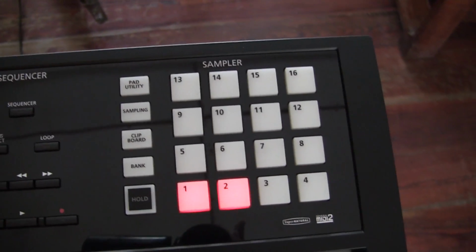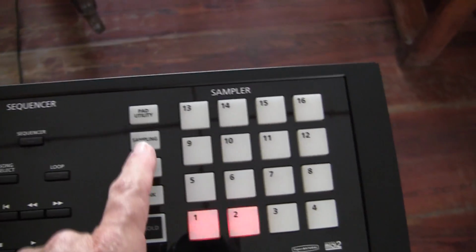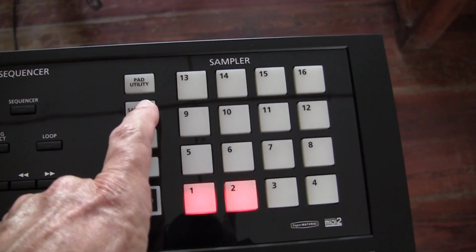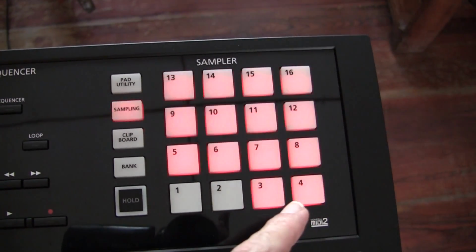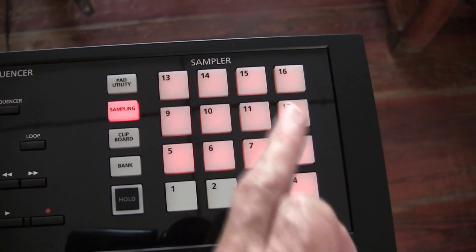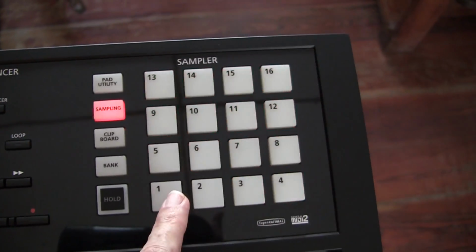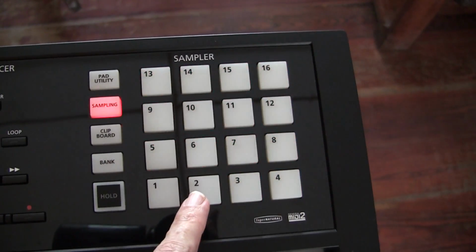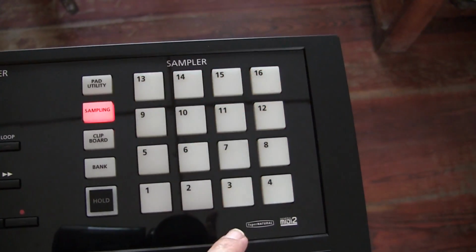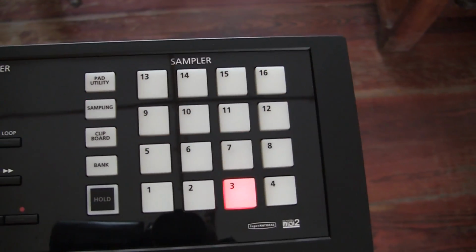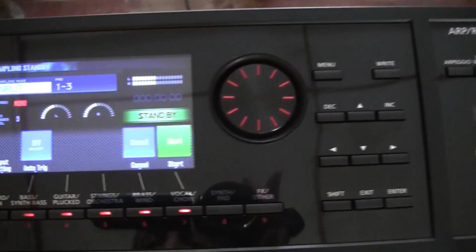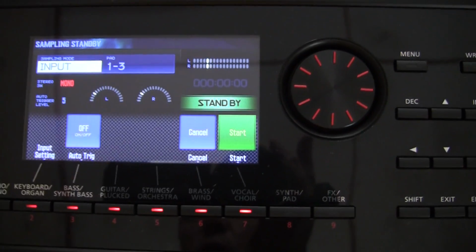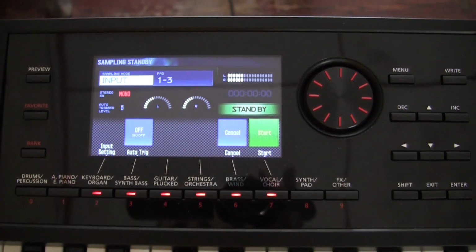So the first thing we do is we press sampling. You see here, the instant we press sampling, it lights and all of them flash. Rather, all the unused ones flash. The ones we have recorded do not flash. So we're going to put this on 3, so we press 3. Okay, now the instant we press 3, over here we have our sampling screen.